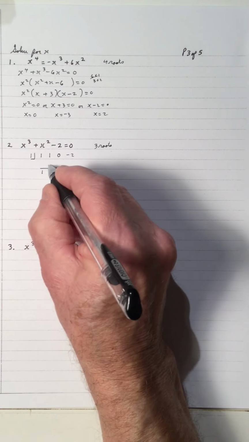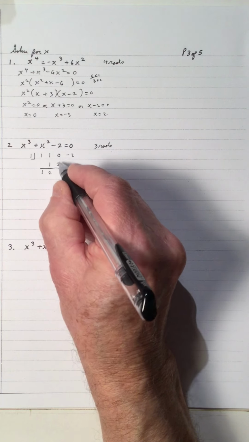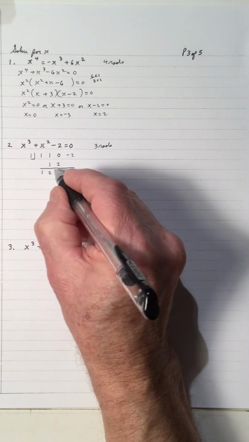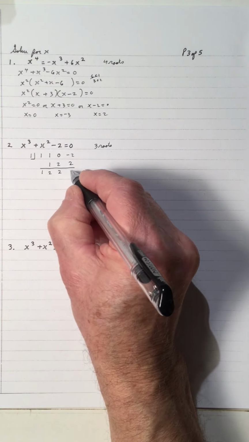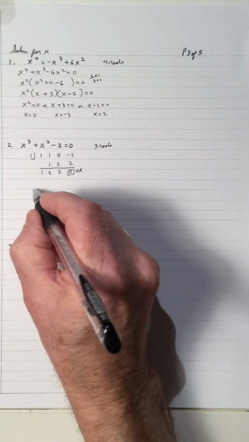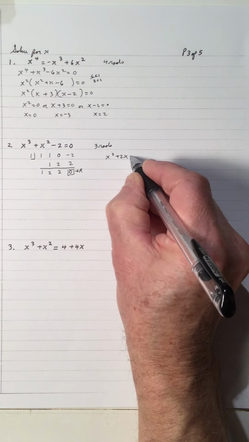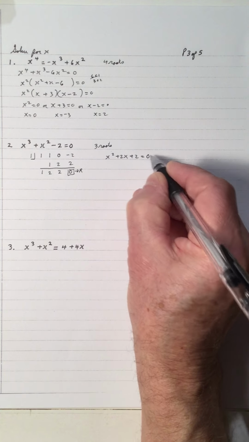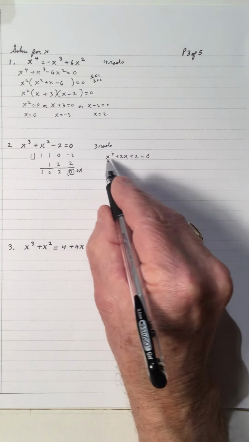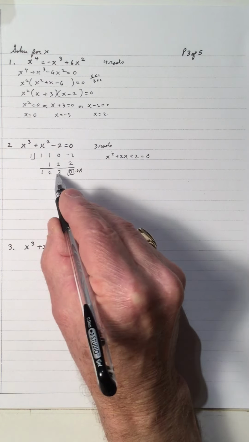Bring down your 1, multiply, 1, add, 2, multiply, 2, add, 2, multiply. You get 2, and you get a remainder of 0. That means 1 is a root. Now we have x squared plus 2x plus 2 as the remaining equation. And notice 1 is not a root of this because the coefficients don't add up to 0.